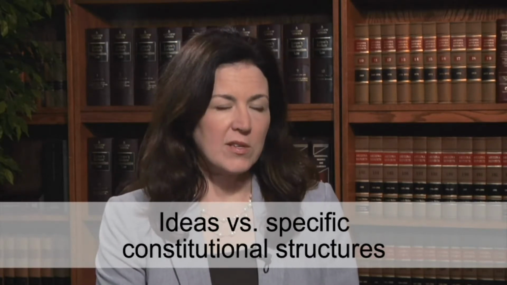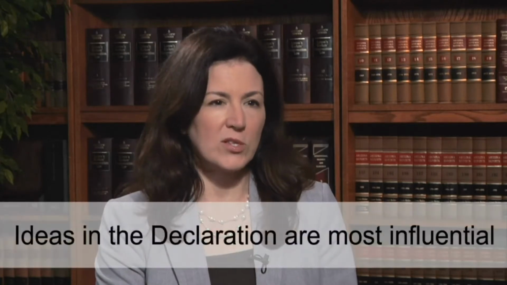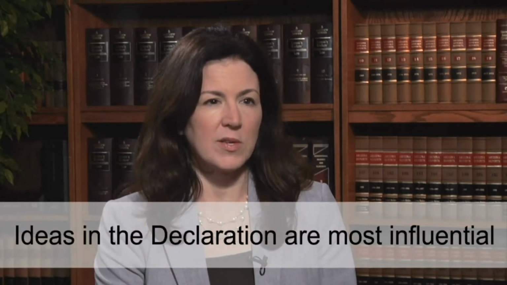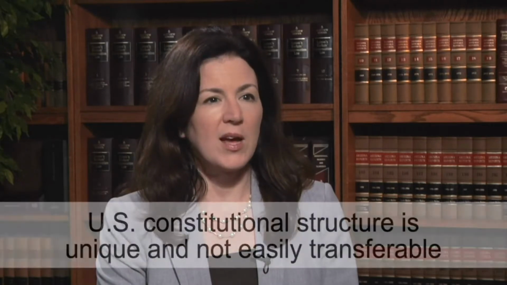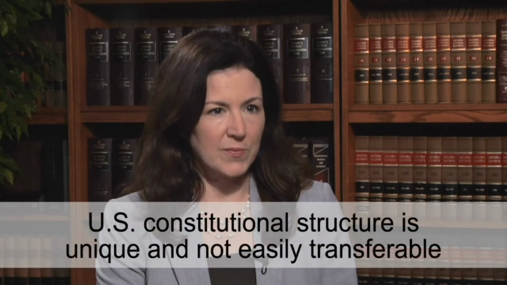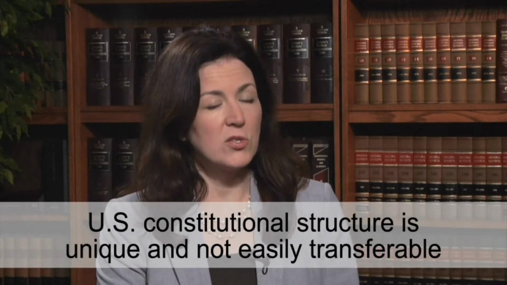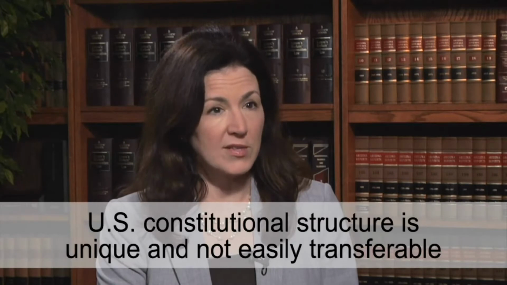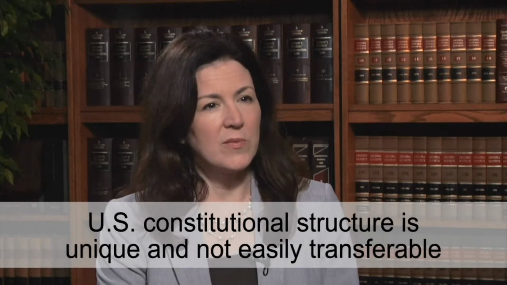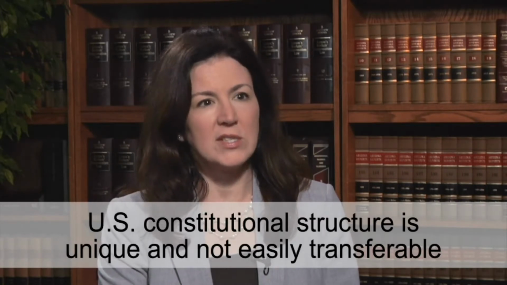On the idea front, there is no doubt that the Declaration of Independence is the most influential part of American document impact. On the structural front, it's a little bit more complicated because we do have a unique constitutional system. And even though the ideas from the Declaration of Independence and even certain constitutional ideas, including the Bill of Rights, might influence other people, on the structural side, it is very difficult to mimic and sustain an American-style system in any other culture.